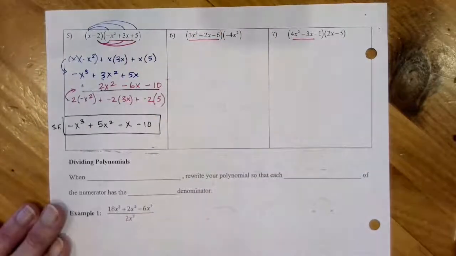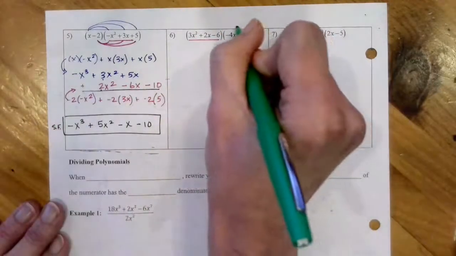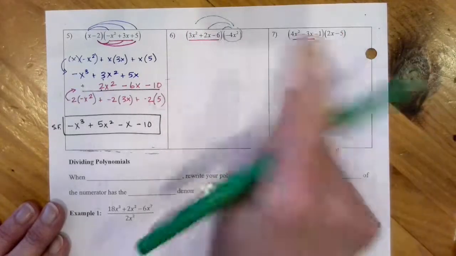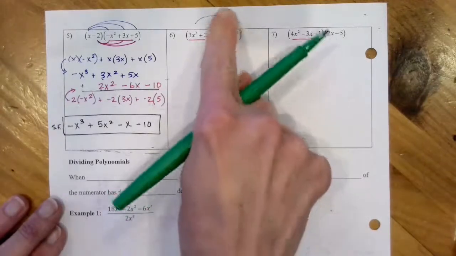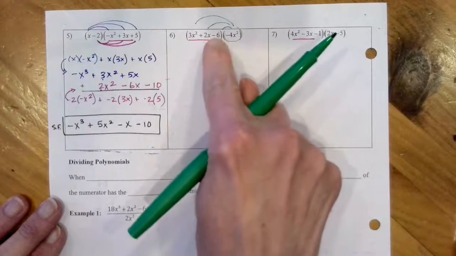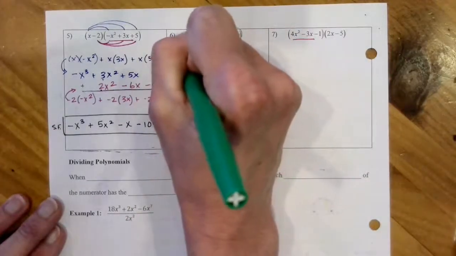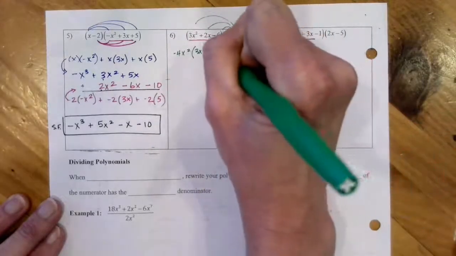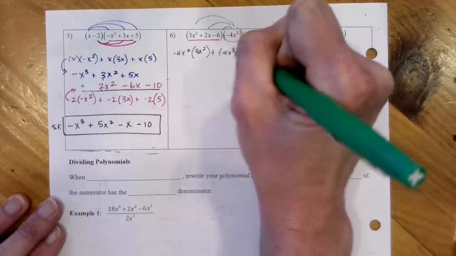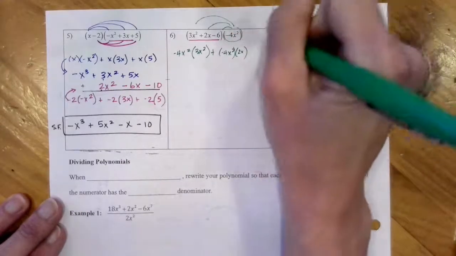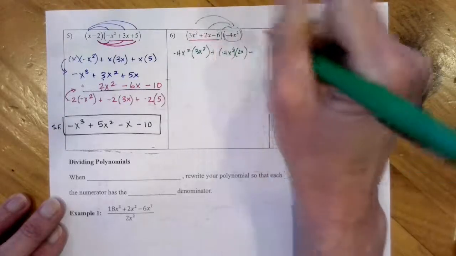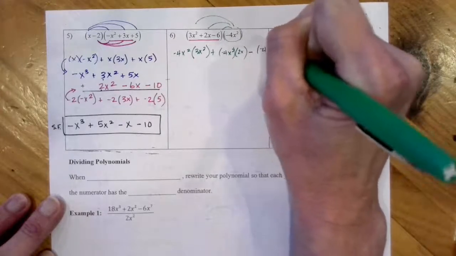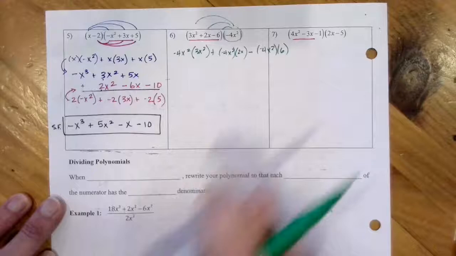Now this one's actually easier than the one we just did. This negative 4x squared is going to be multiplied by each term. You want to think about the pizza man coming to the back of the house. He's going to pass out pizza for the distributive property to each thing. So negative 4x squared times 3x squared plus negative 4x squared times 2x minus, here's my 6, I'm going to have my negative 4x squared times that minus 6.